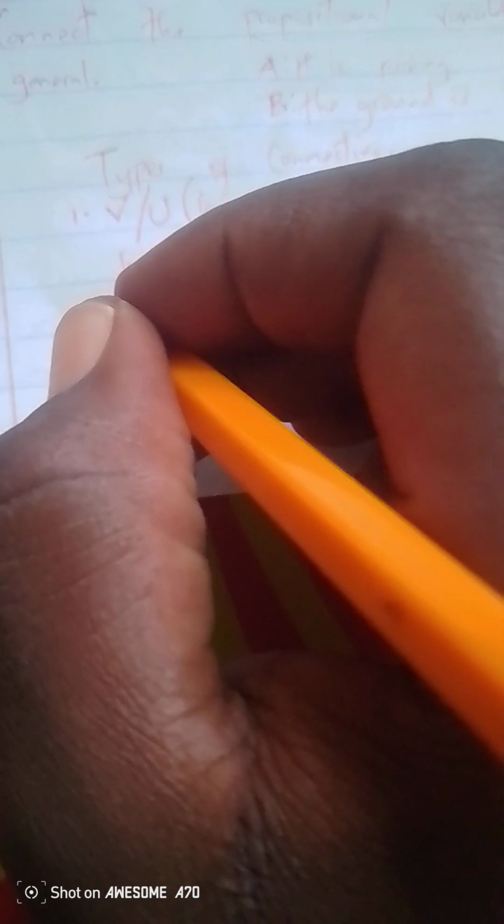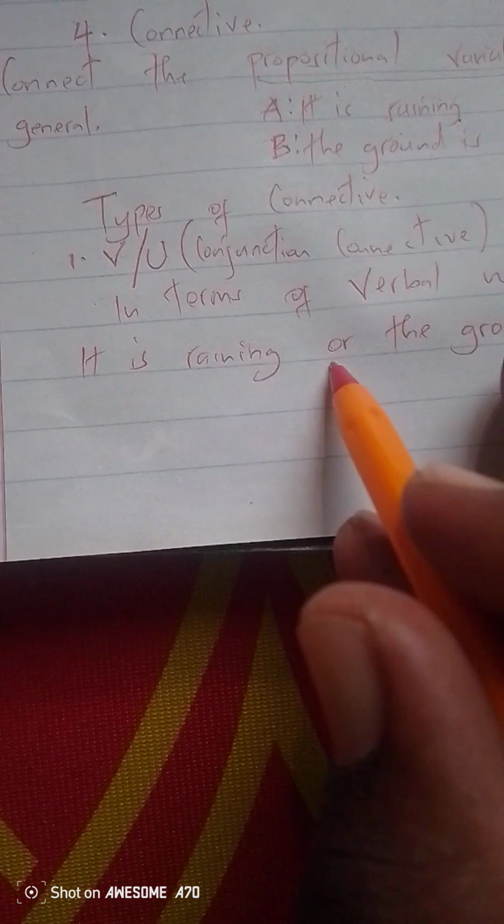So when we want to connect them, we will say: it is raining, or the ground is wet. When you check here, this or means a conjunction connective, which is this V here. I hope you can see it very clearly.